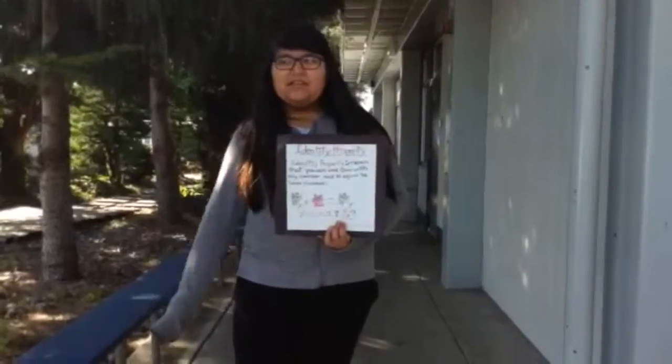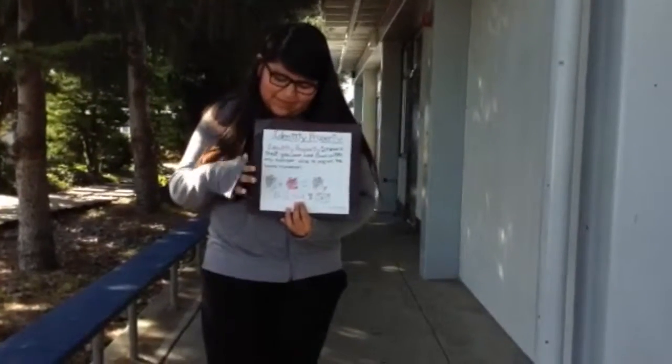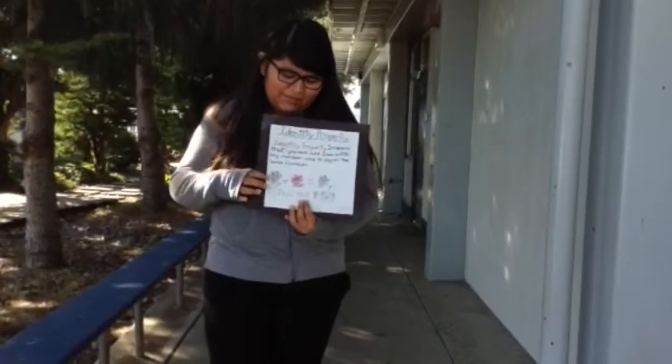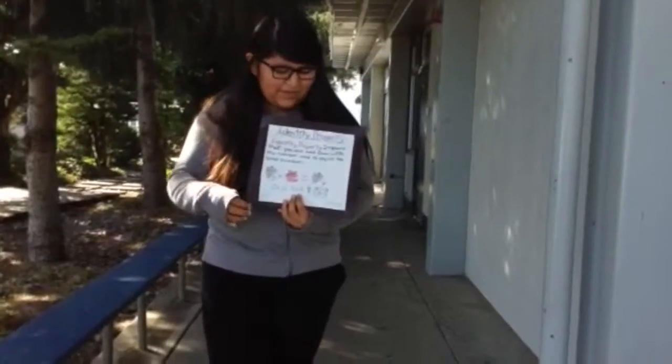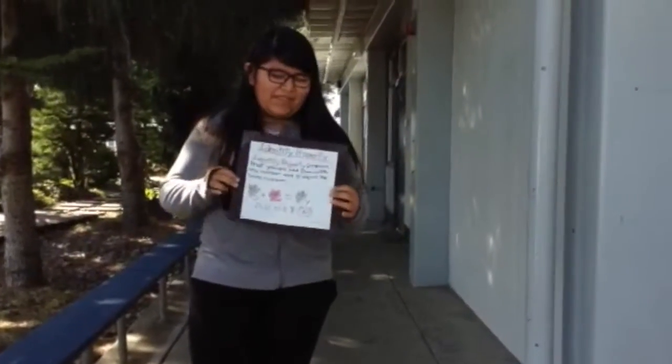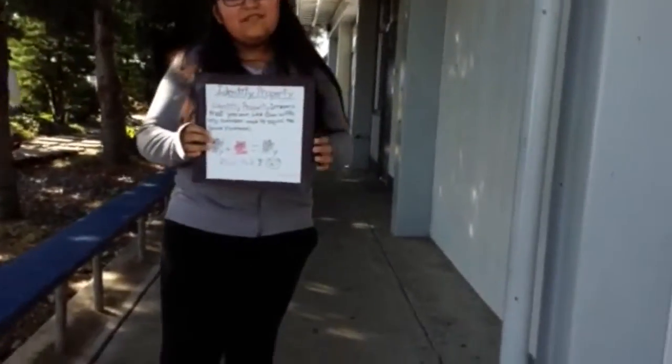There is the identity property, and it means that you can use any number with 0 to make it the same number. For example, this bear has a wall plus box, that means 0, and they will equal the same thing.